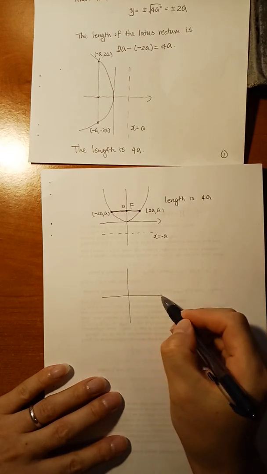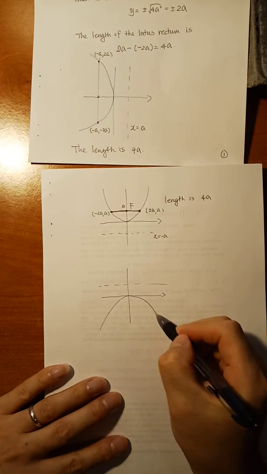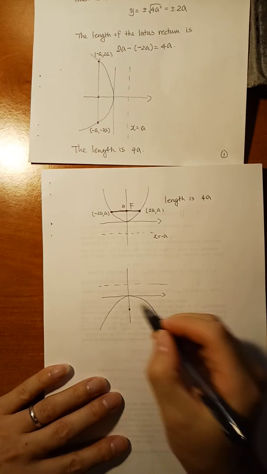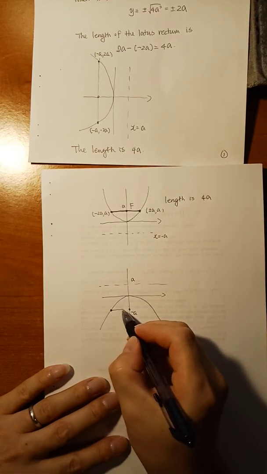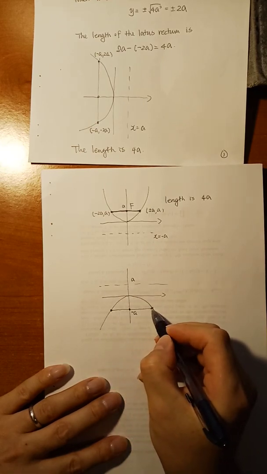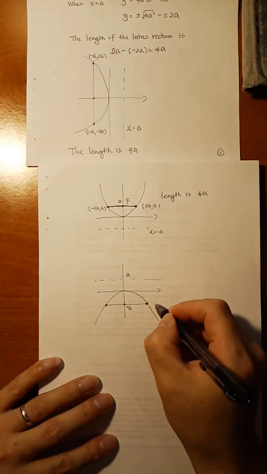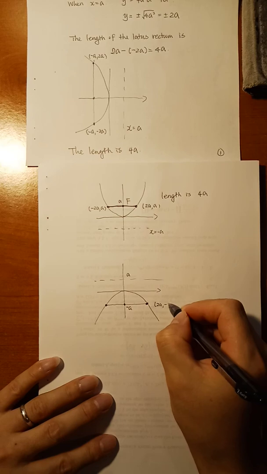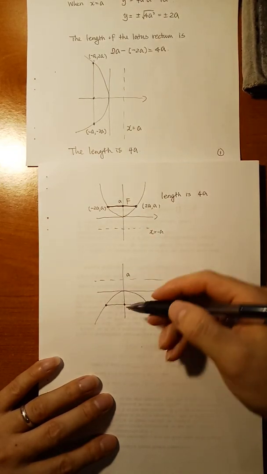If you have the last standard position, this is a, this is negative a. Then the latus rectum is this segment. Here is (2a, -a). You see here, on the right side it's 2a, positive, and y is negative a because it's below the x-axis.